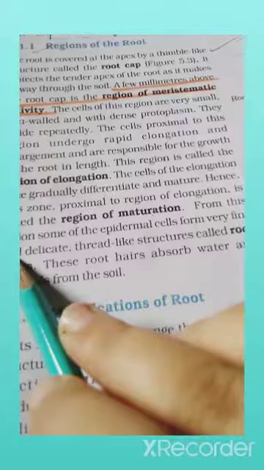For this region some of the epidermal cells form very fine and delicate thread-like structures, and that delicate thread-like structures को बोलते हैं रूट हेयर्स. ये रूट हेयर्स का काम क्या होता है, इसका फंक्शन क्या होता है कि ये वाटर को absorb करेगा and minerals को absorb करेगा सॉइल से.